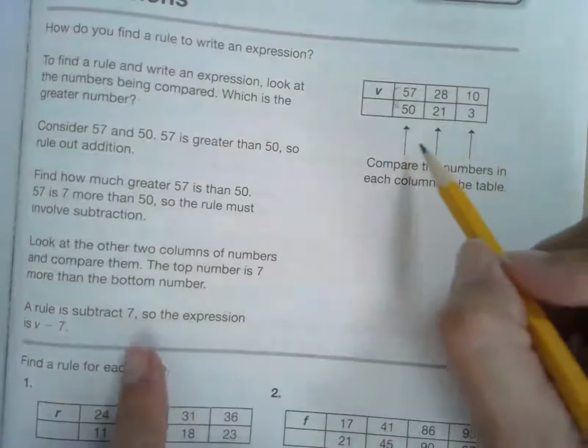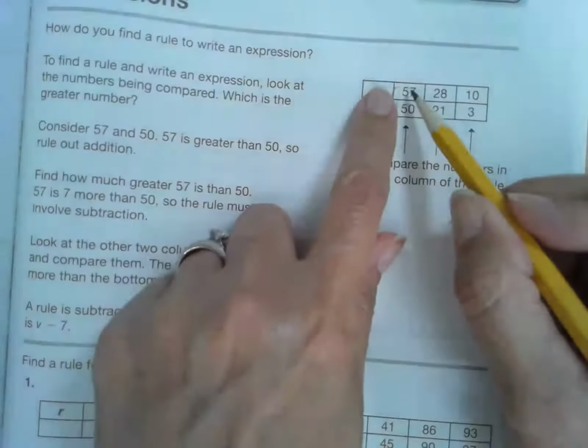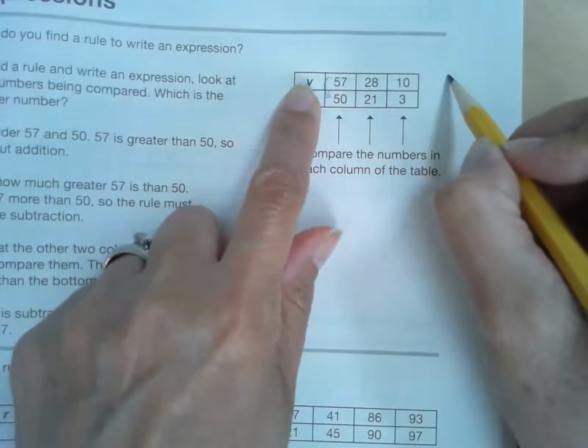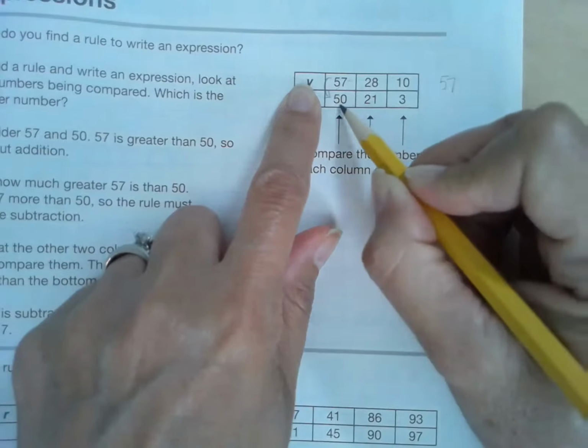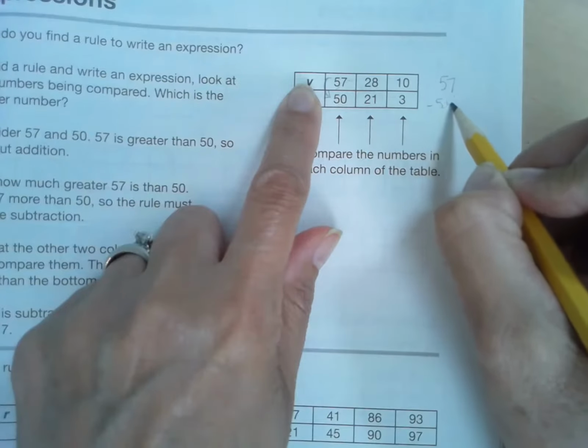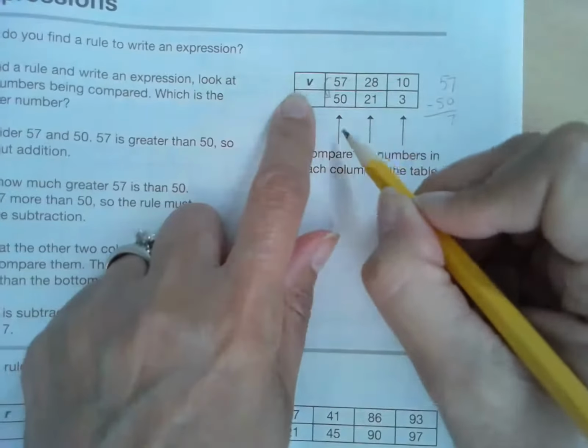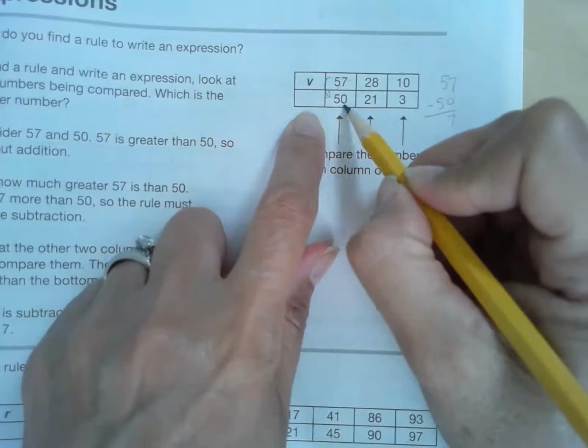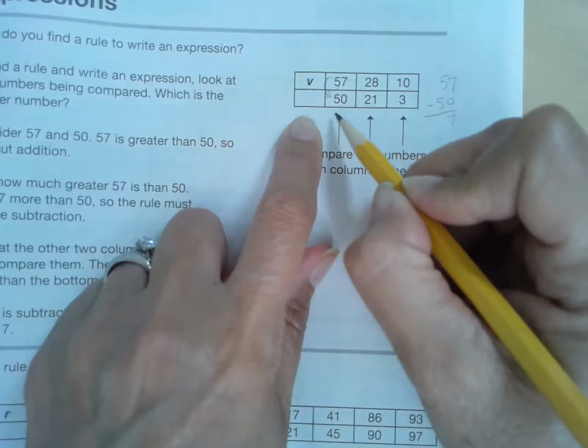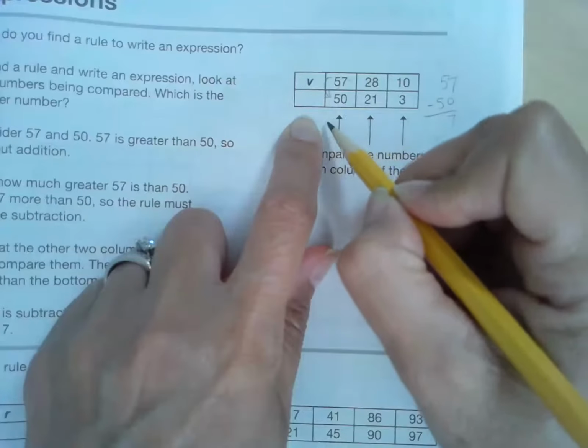So when we're looking at the difference between the two, we're going to take 57 and subtract the 50, which is 7. So the difference is 7. This number down here is 7 less, right? So I'm just going to put minus 7 here.